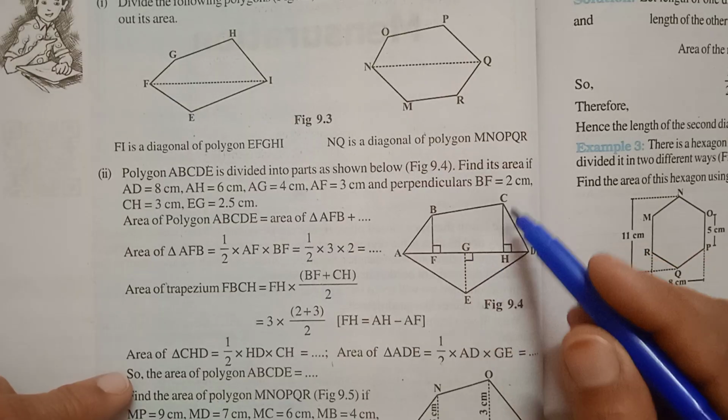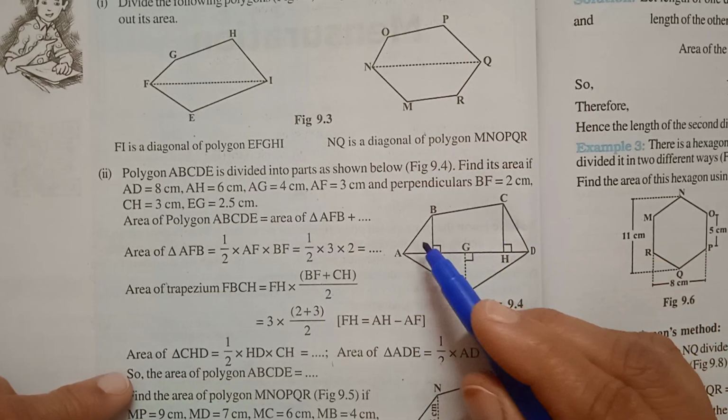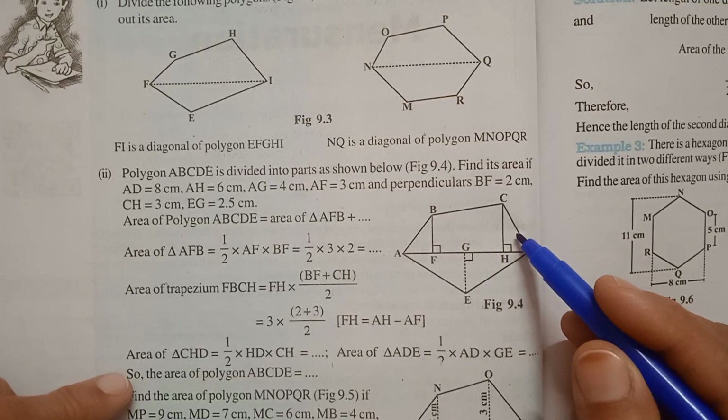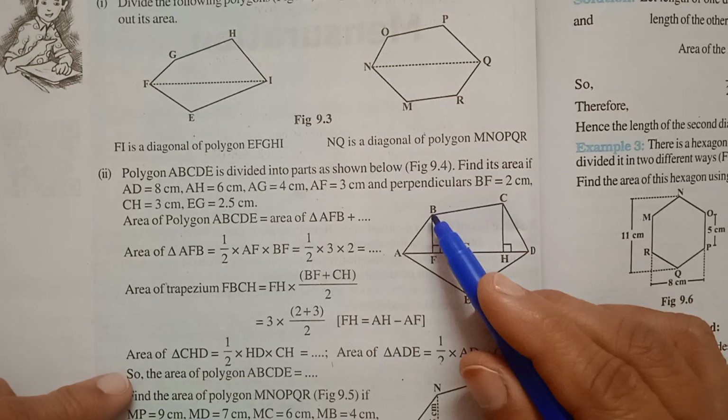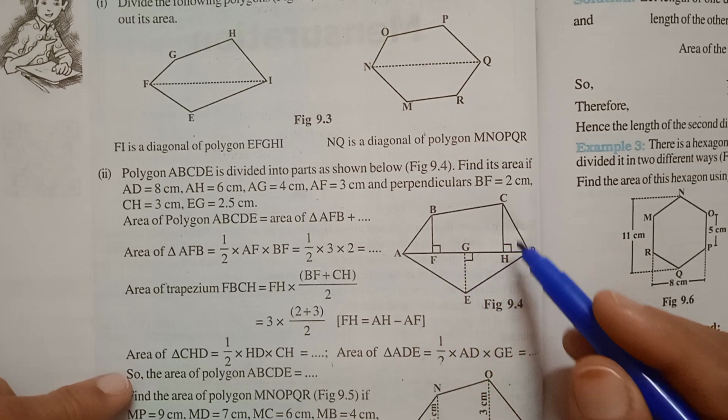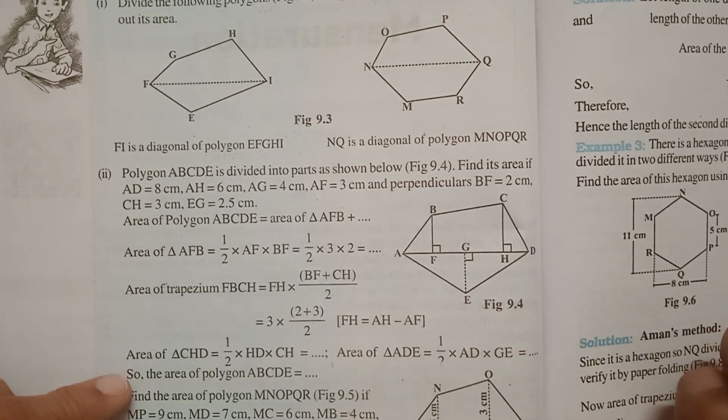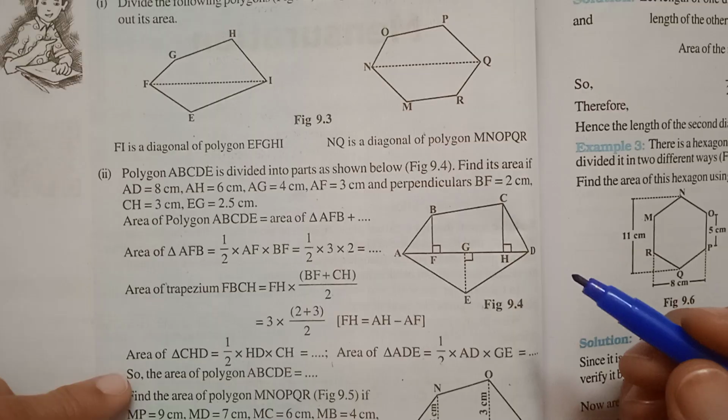See here, in this polygon you get one triangle here, one more triangle here, one more triangle here, one more triangle here, and the remaining is the area of the trapezium. When you find the sum of all this, you will get the area of the polygon. It's very easy. So let me do this problem for you.